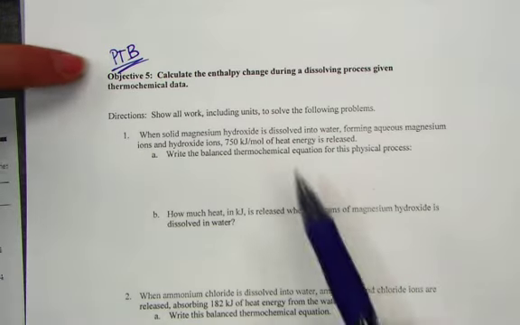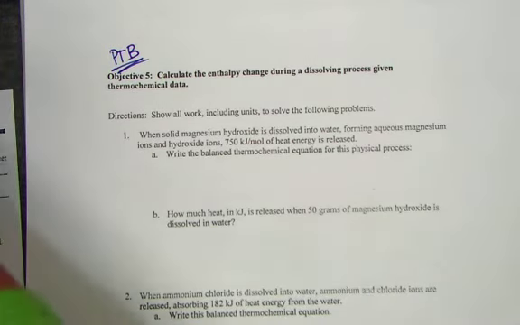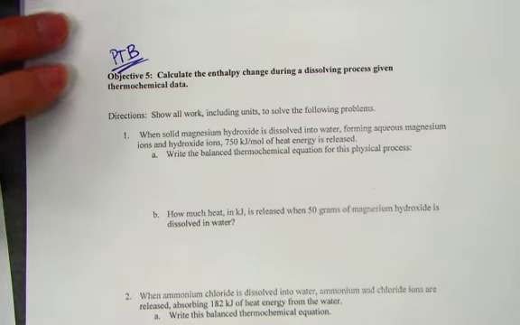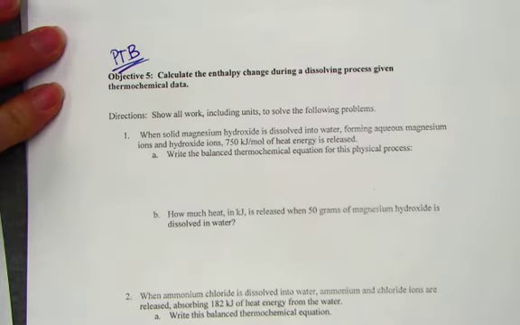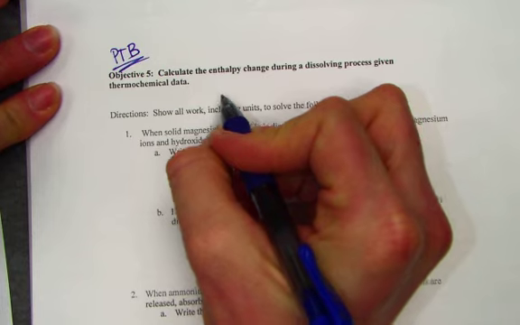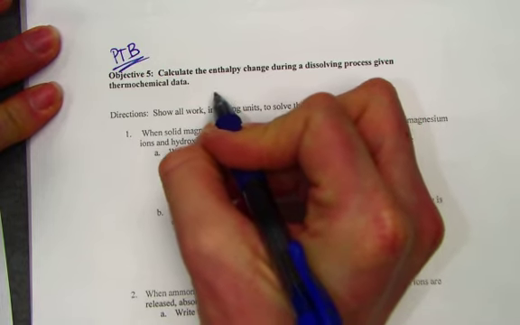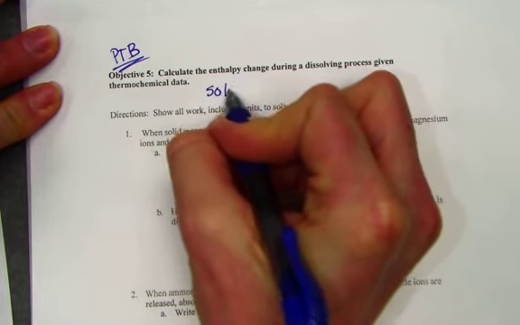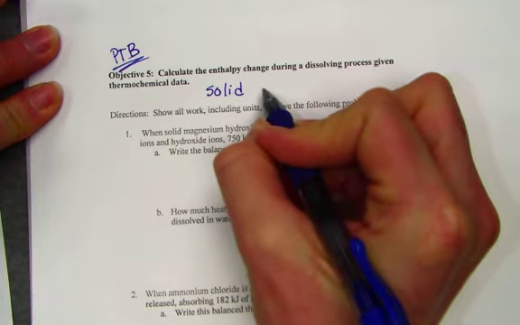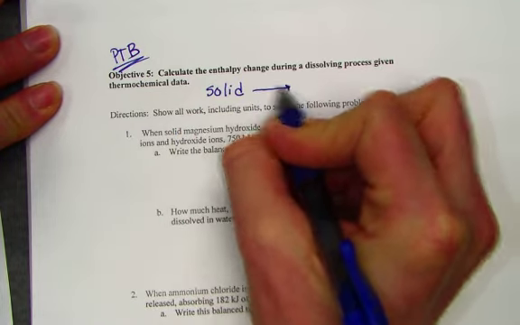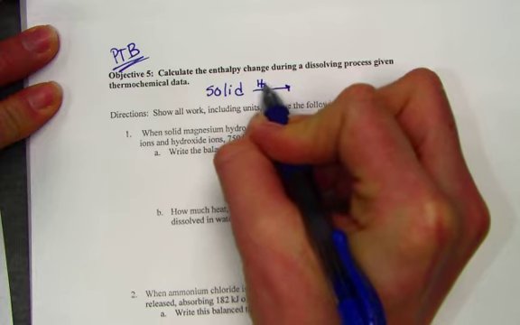In our fifth objective of practice test B, we're asked to calculate the enthalpy change during a dissolving process in our thermochemical data. Some of the notes that might help us in tomorrow's test of objective 5: we are being asked to take a solid and dissolve it into the water. Mental note, there is a solid being placed into water.